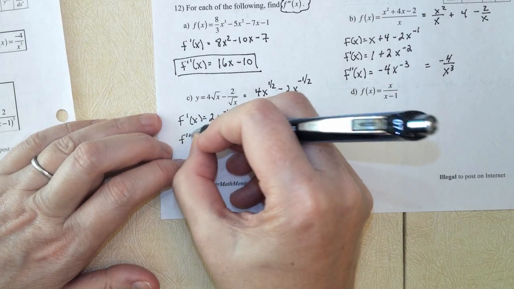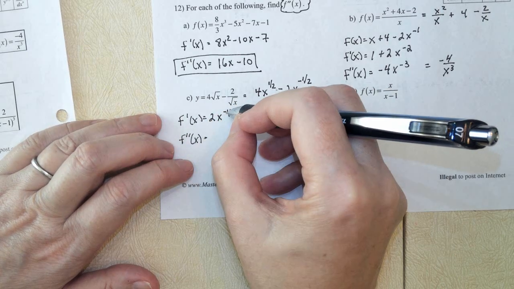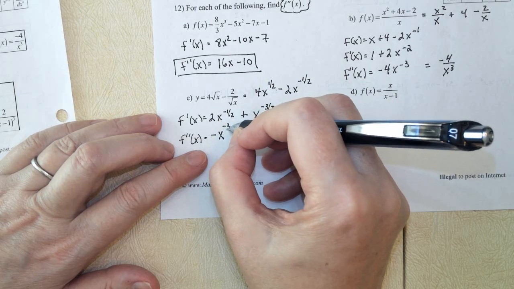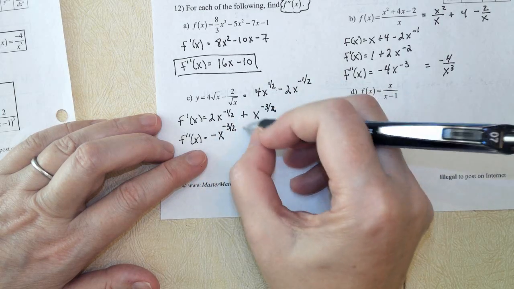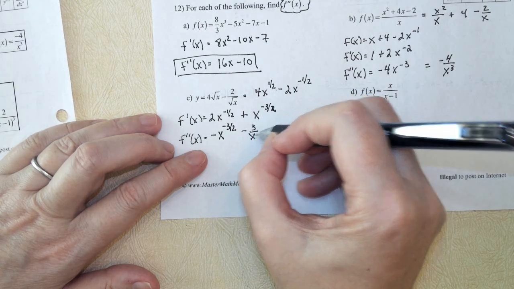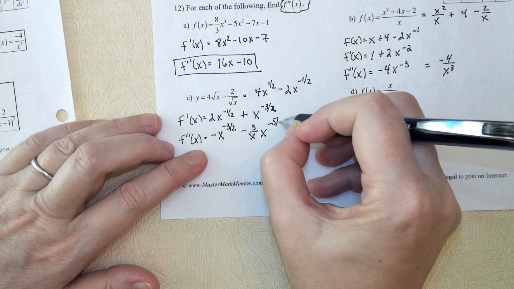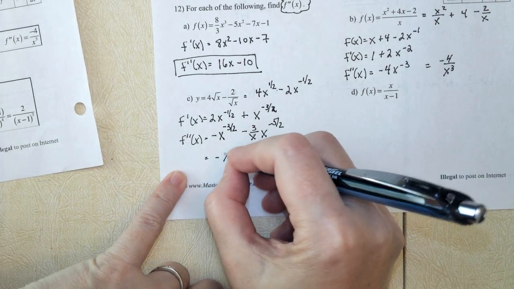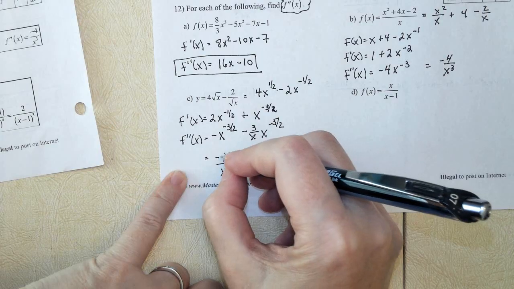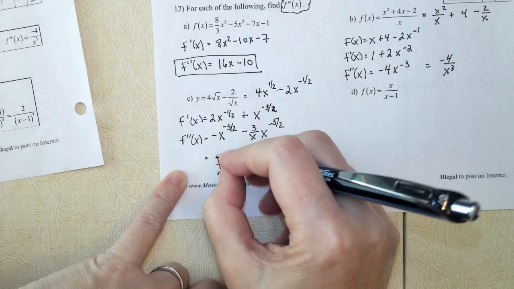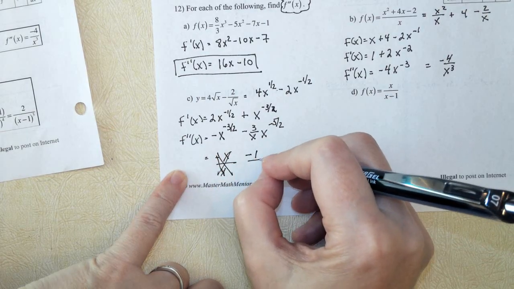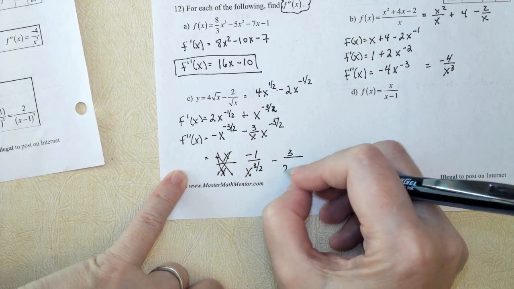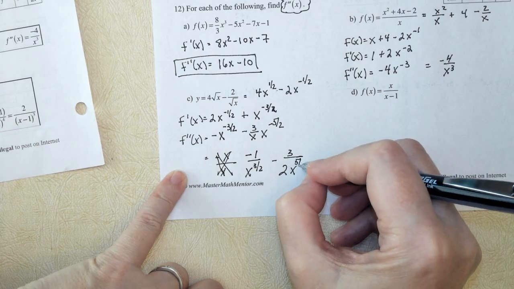Doing it again, I'm going to have a negative x to the negative 3/2, minus 3/2 x to the negative 5/2. Again, we're going to rewrite this to be negative 1 over x to the 3/2 minus 3 over 2 with x to the 5/2 on the bottom.